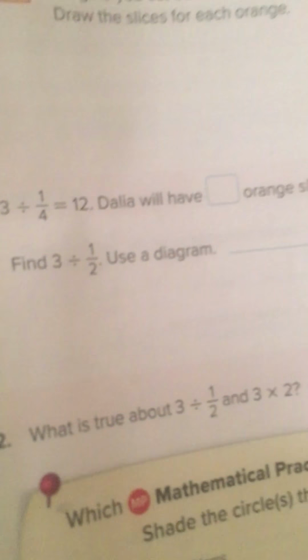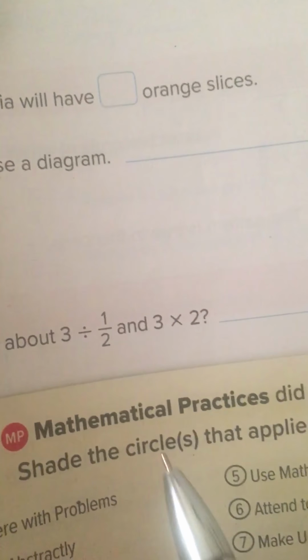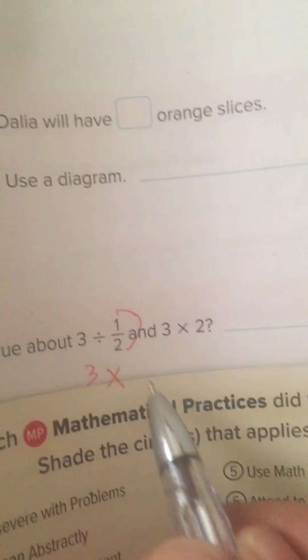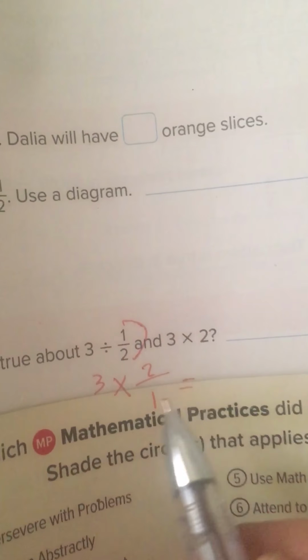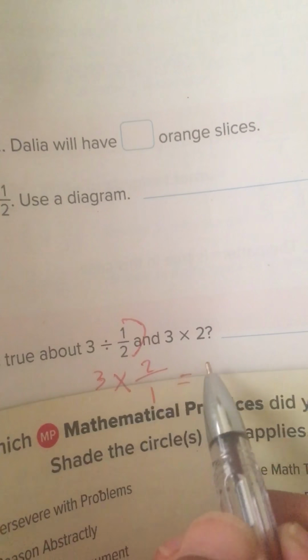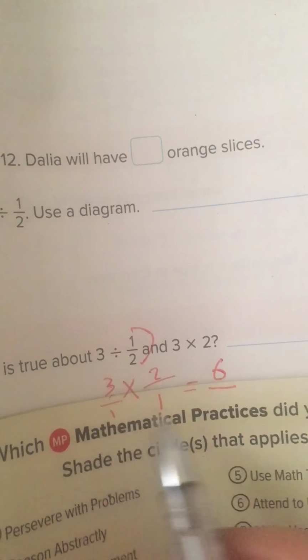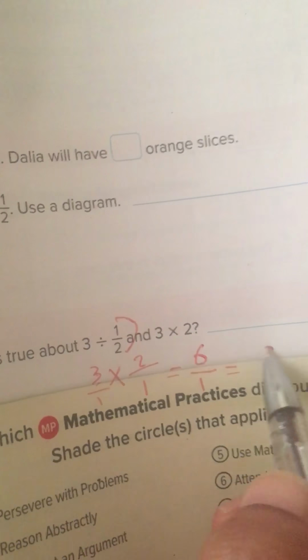Lesson 8. Divide fractions. It is easy to divide. First one is 3. Change divide into multiply. Switch 2 over 1. Now I can multiply. 3 multiplied by 2 is 6. 1 multiplied by 1 is 1. 6 over 1 is 6.